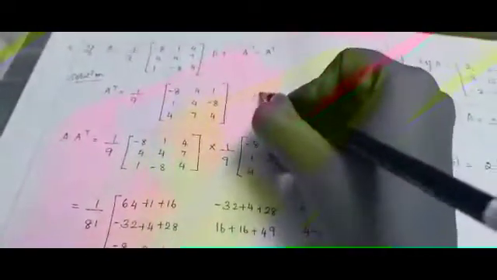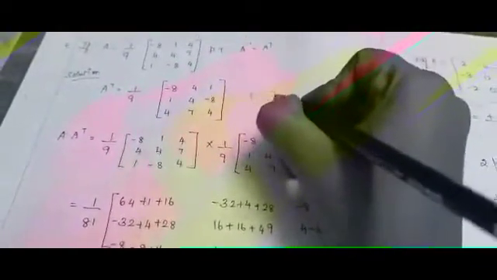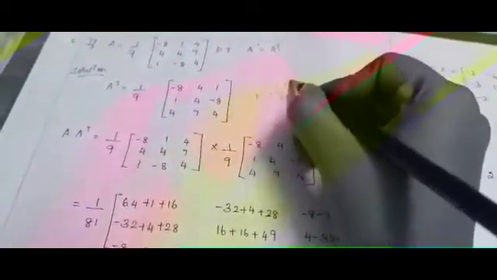So for finding A inverse equal to A transpose, we don't want to find the A inverse. Otherwise we would need to find determinant A and adjoint of A, because the formula for A inverse equal to 1 by determinant A into adjoint A. This is the formula, but we don't want to find this part, because if your question is in this way, A inverse equal to A transpose, I'm taking this A inverse to this side. This A inverse becomes A into A transpose, which is equal to I.